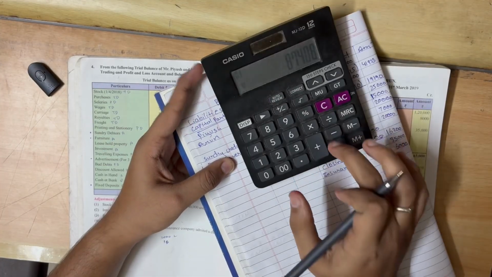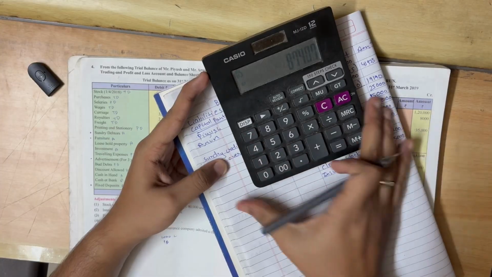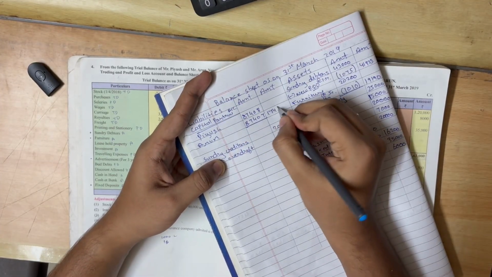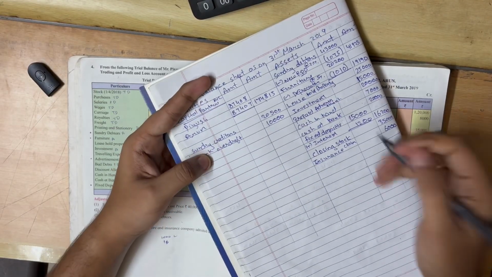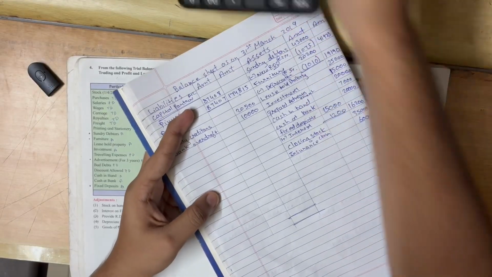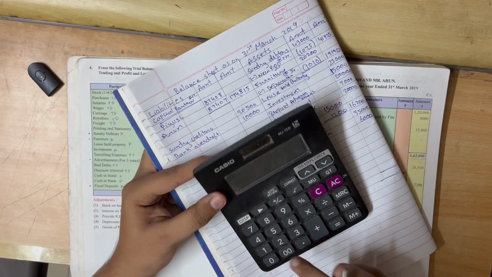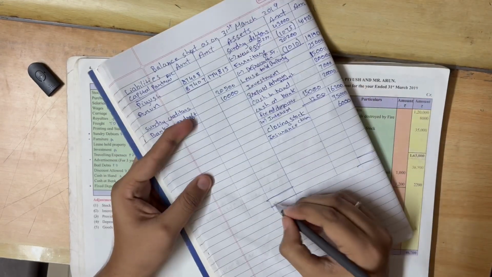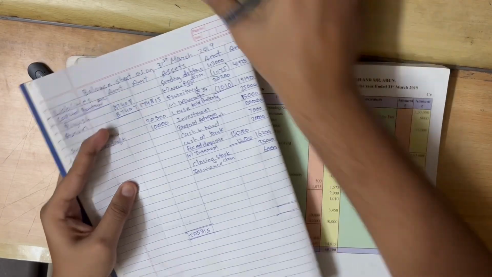The total of them is 1,74,815. Now we have to get the total. So plus 20,500 plus 10,000, which is 2,05,315.